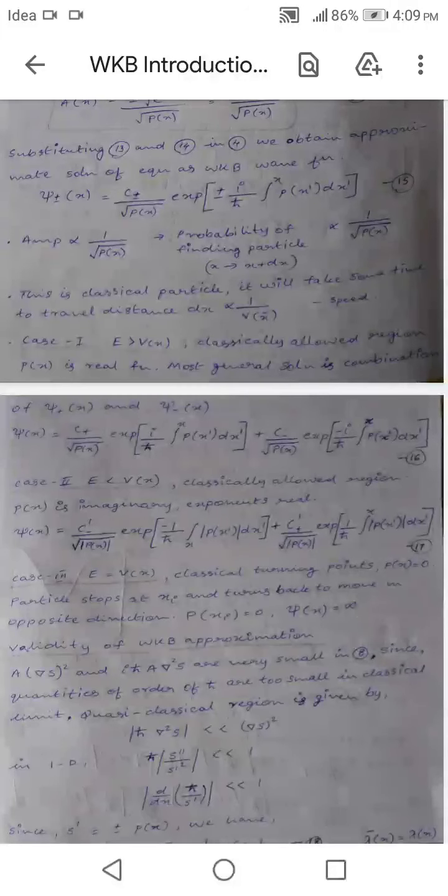Case 2 is E less than V of x, which is the classically forbidden region.